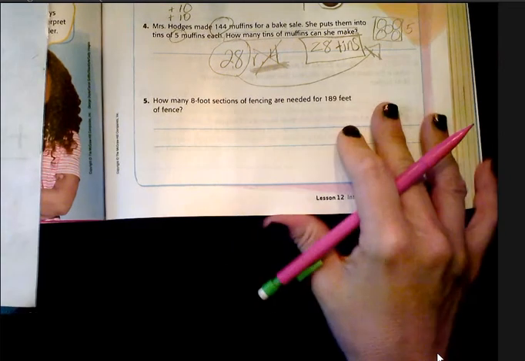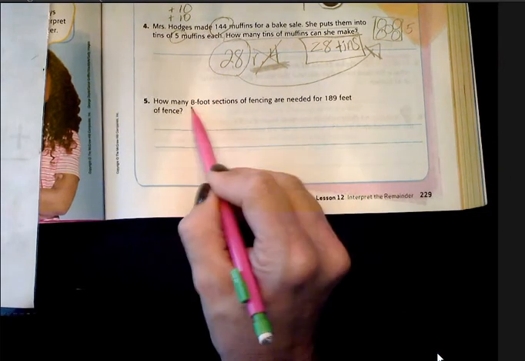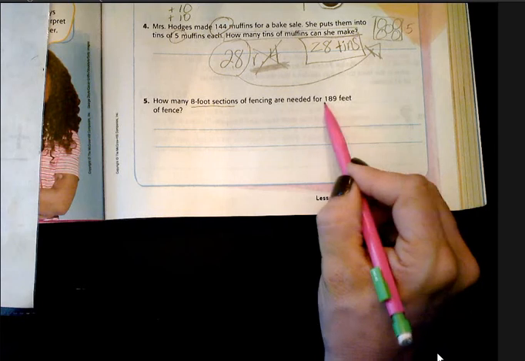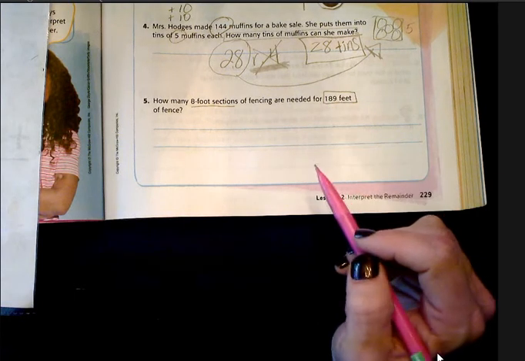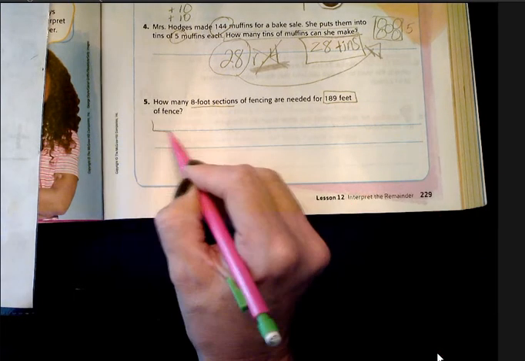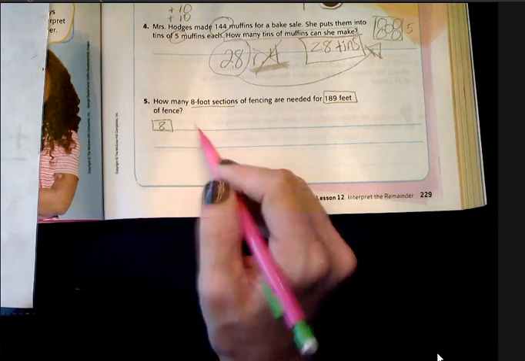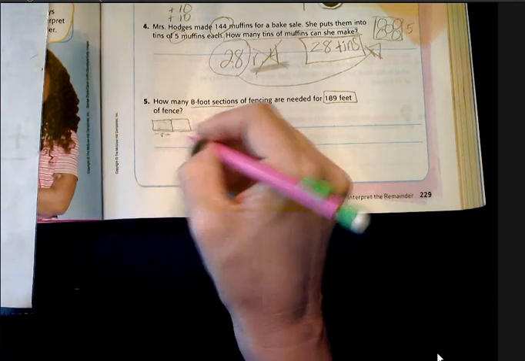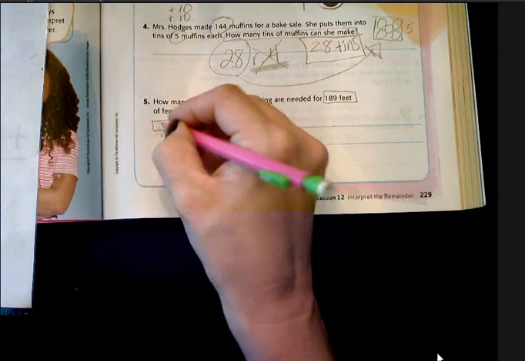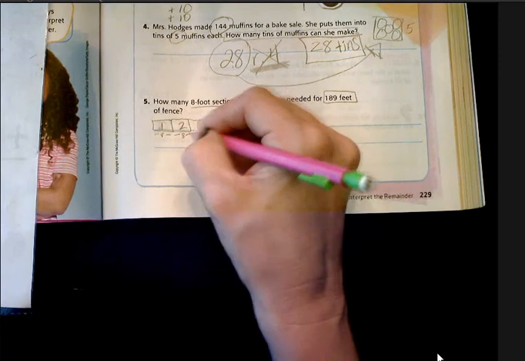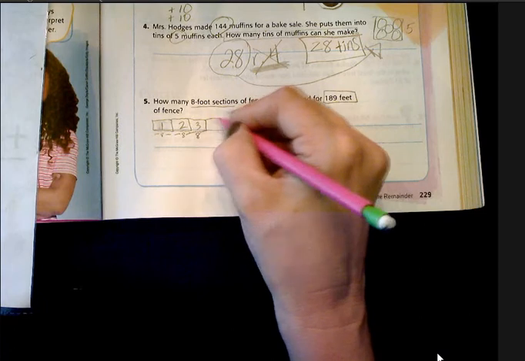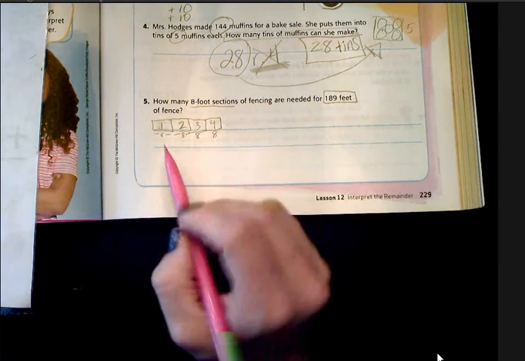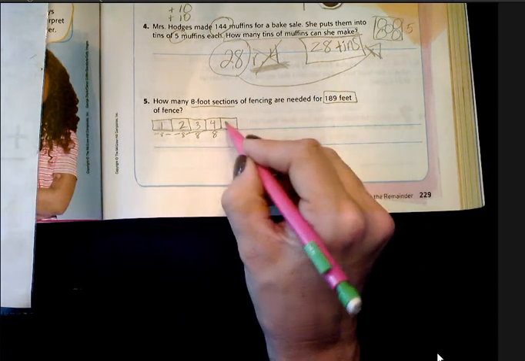Okay, last one, you guys. We're going to stop here. How many 8-foot sections of fencing are needed for 189 feet of fence? So you could do this. You could draw a little fence and say, okay, that's an 8-foot section. Let's call it 8 feet. Here's another one, 8 feet long. This is 1. Now we've got 2. Now we've got 3. Now we've got 4. Now we've got 5 sections.